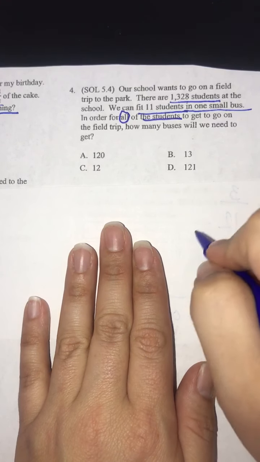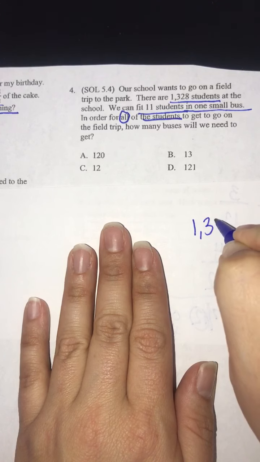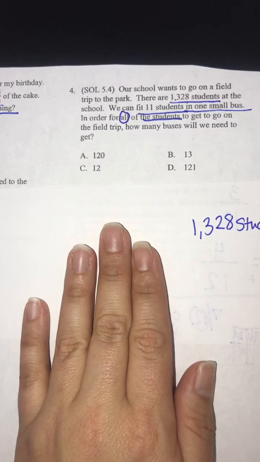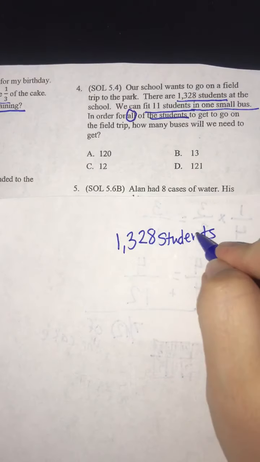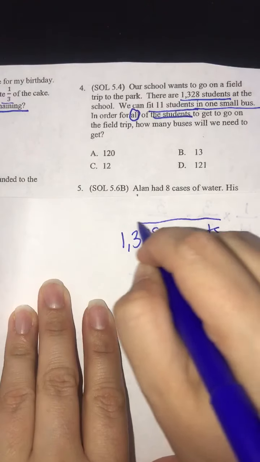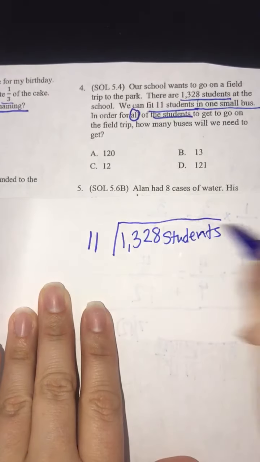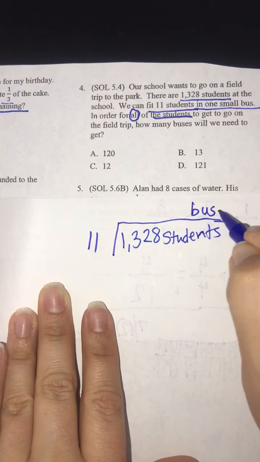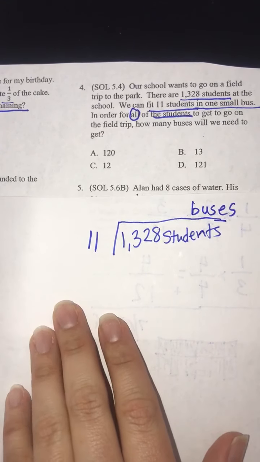So what we're going to do is take the 1,328 students, and we are going to divide them 11 per bus. And this should let us know how many buses we will need.